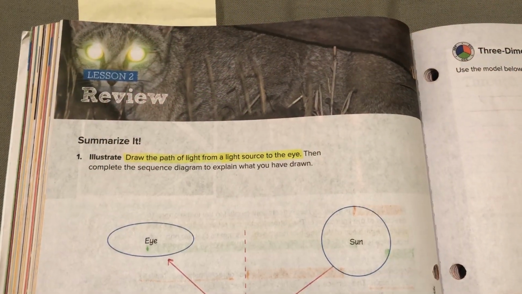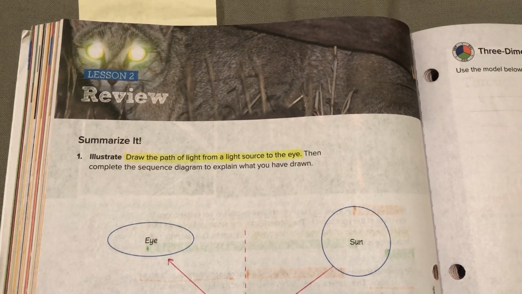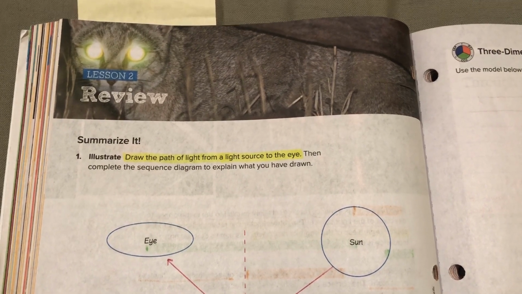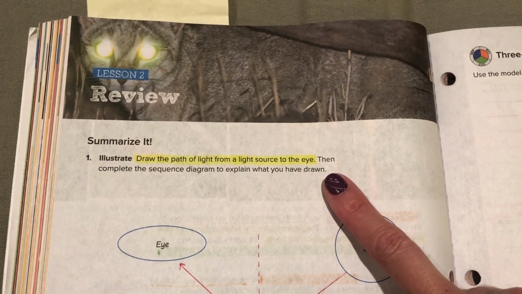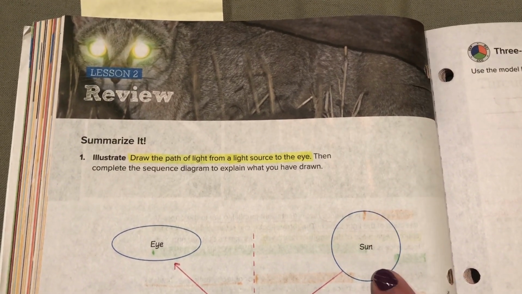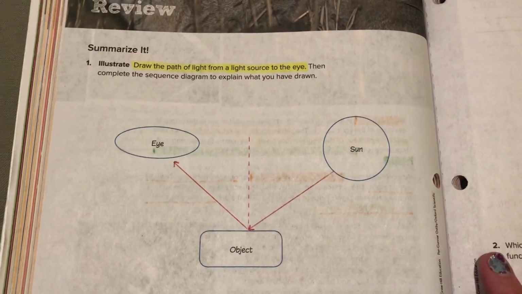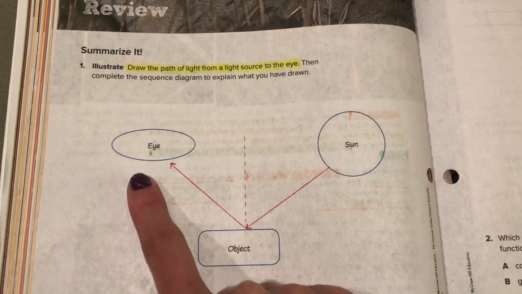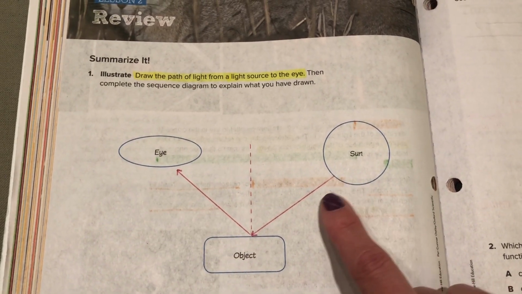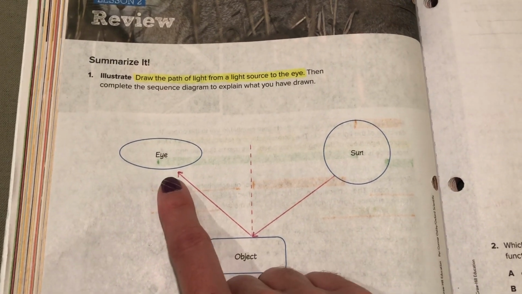Okay, as we finish up lesson 2, we head over to page 102 in your book, and for the lesson review questions, here we have summarize it. We're going to draw the path of light from a light source, which is the sun, to an object, and how it bounces off that object and then heads to your eye. Don't forget to draw the ray of incidence, then the reflected ray that goes to your eye.